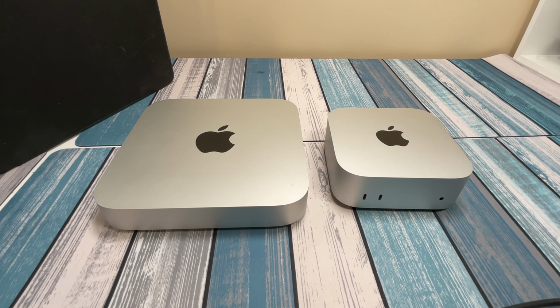Today we're going to be checking out the M2 versus the M4, and we're going to be looking at these Mac Minis. Remember that if you've got a MacBook Air or MacBook Pro, the performance improvements are going to be about the same. There are going to be some differences depending on how much RAM you have, and depending on what style hard drive you have, but for the most part, the processing power, the GPU power, is going to be very similar.